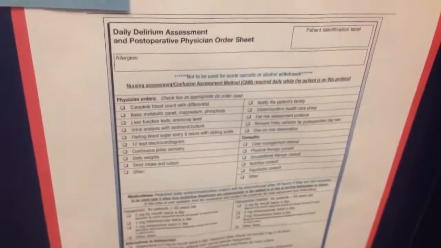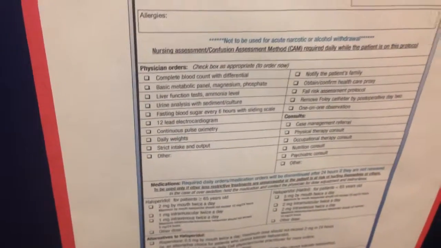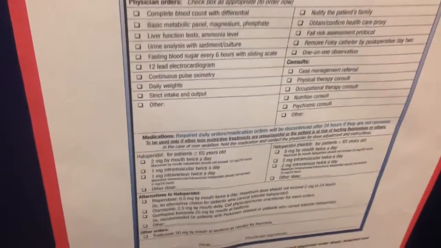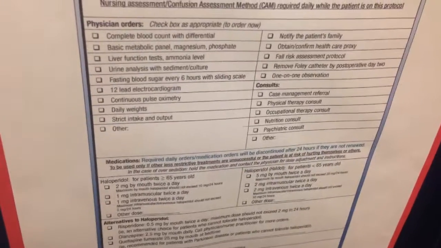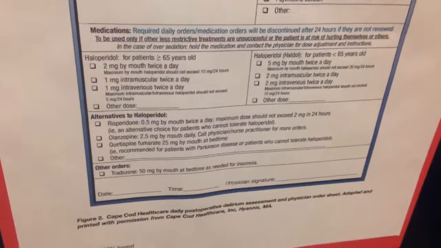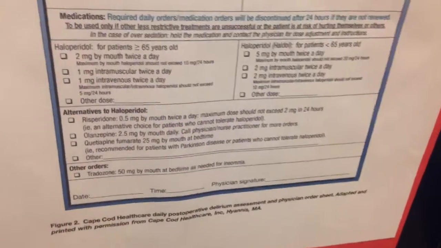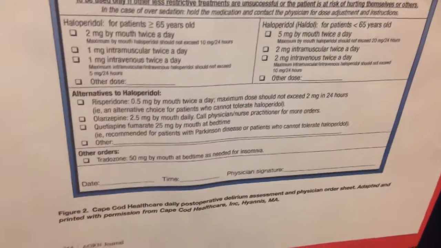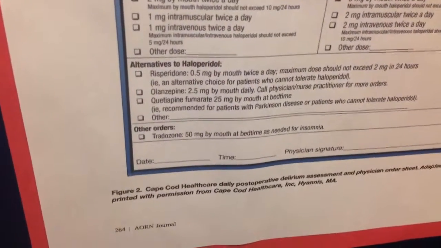I also have a daily delirium assessment that you might see in the hospital. This has the different physician orders, such as labs, and maybe some consults that might be needed, such as to physical therapy or case management. And at the bottom, you can see that they also have the recommended meds that we might give somebody that's experiencing delirium, such as Haldol and Risperidone.